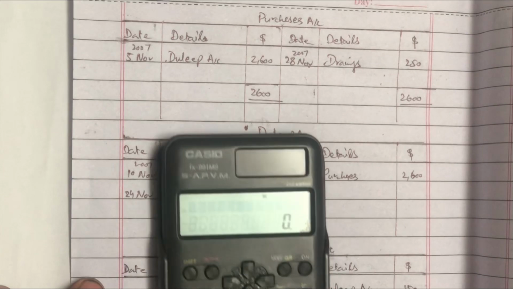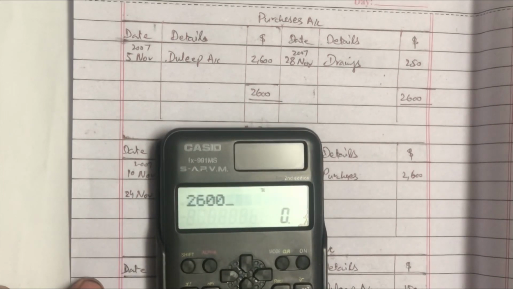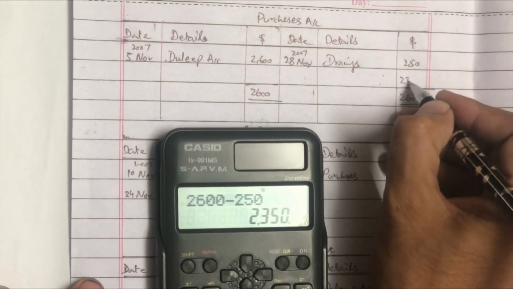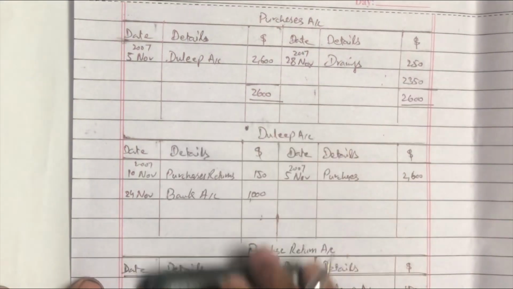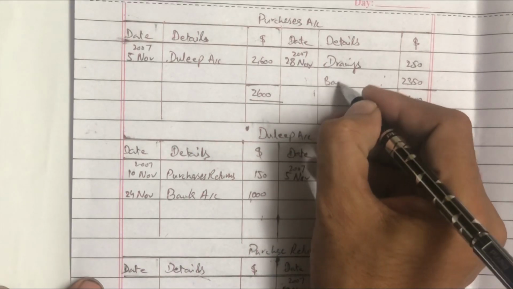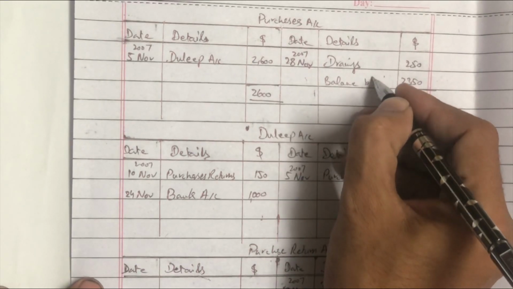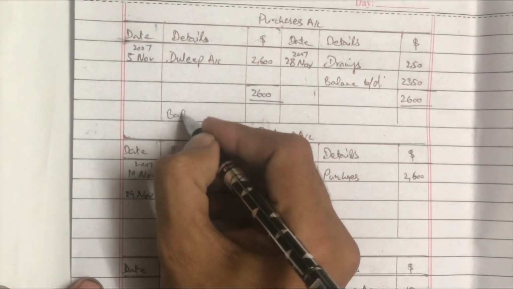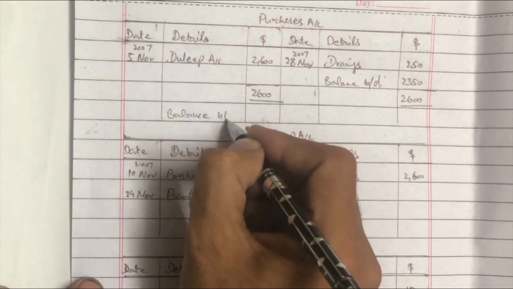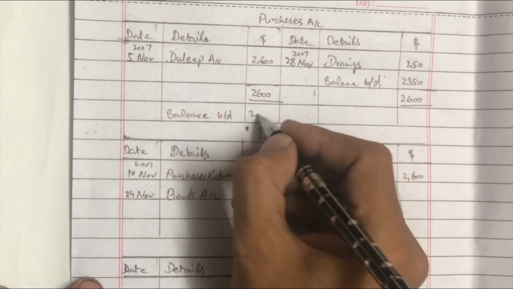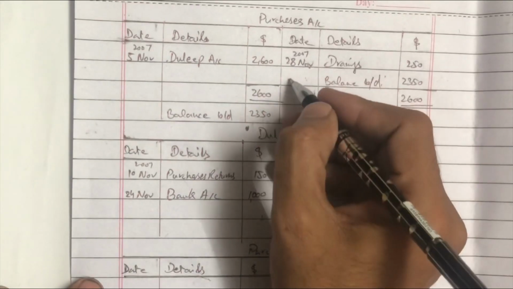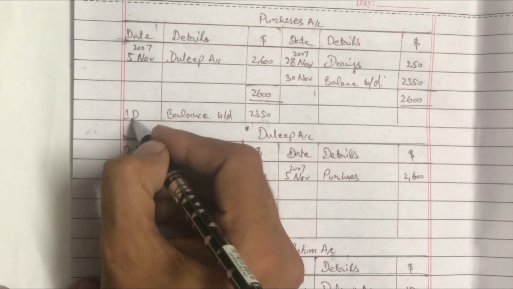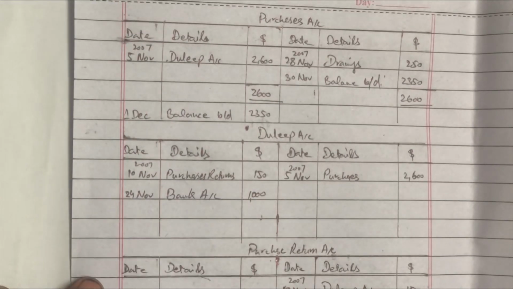So we'll have 2,600 less 250, it will give me 2,350. So that will be my balance carried down, and then balance brought down, 30th of November, 1st of December.